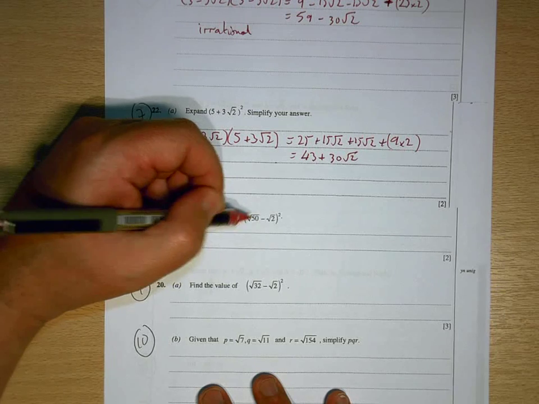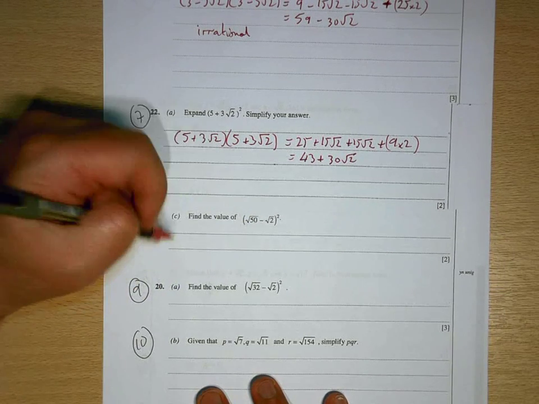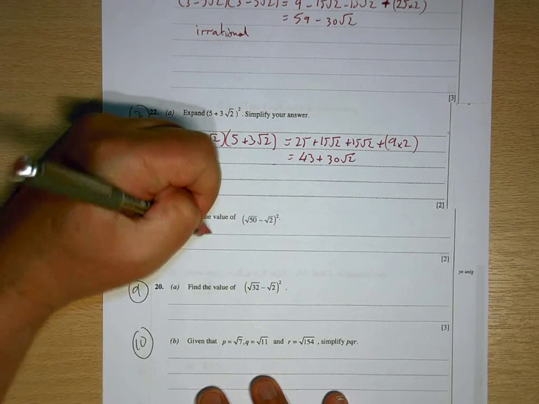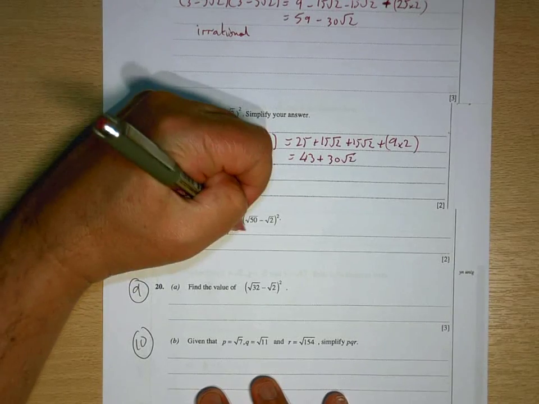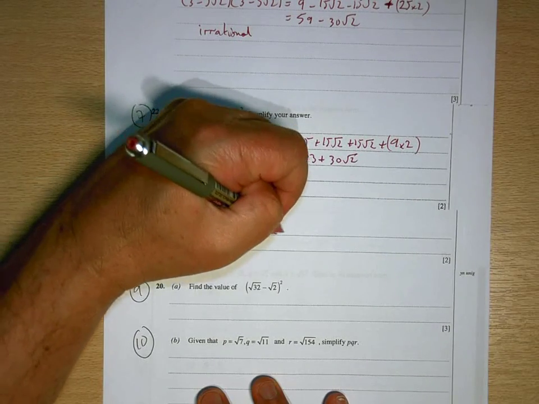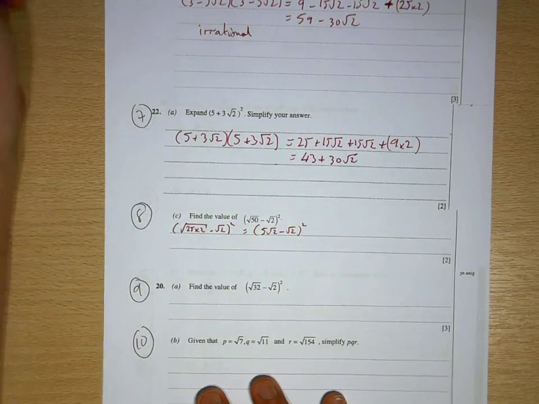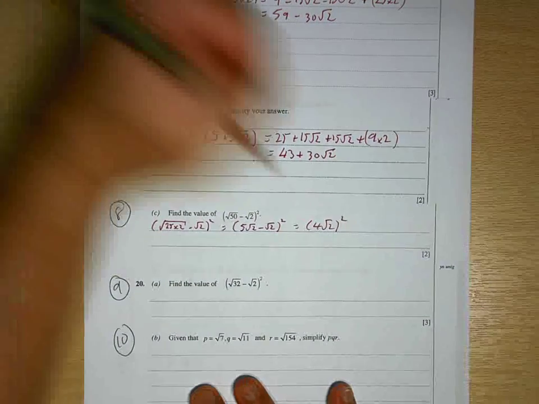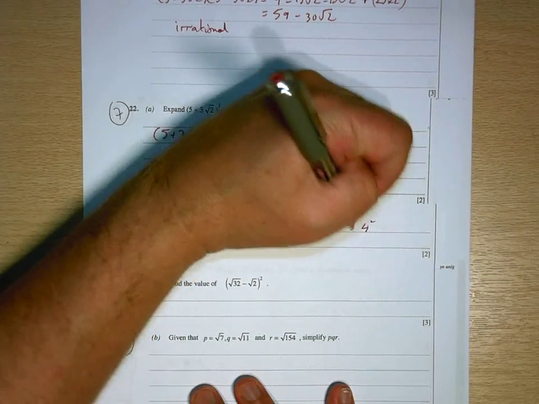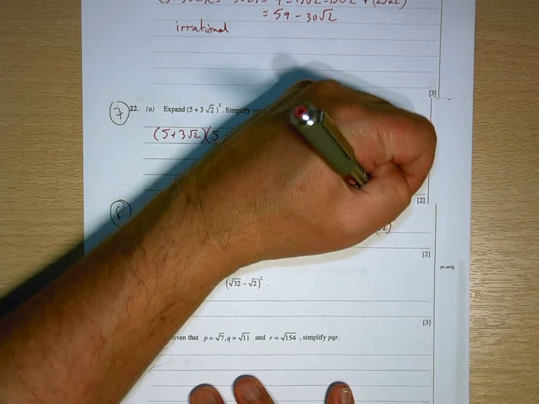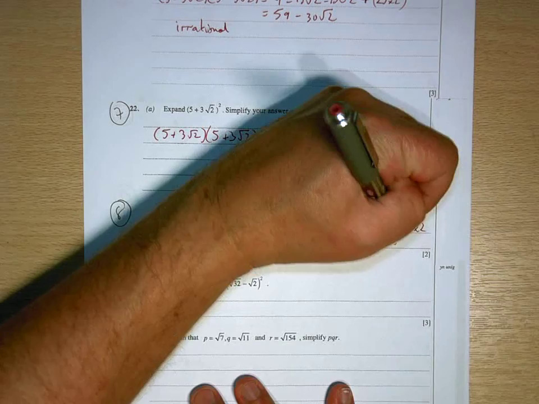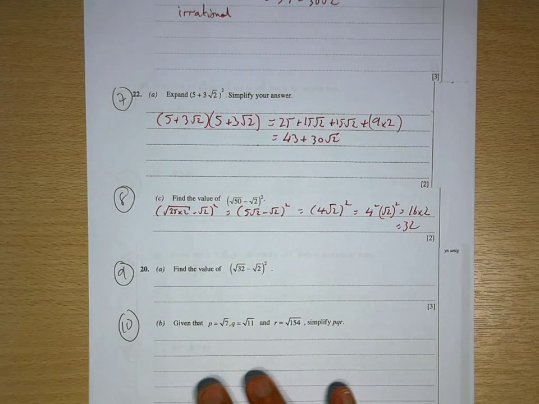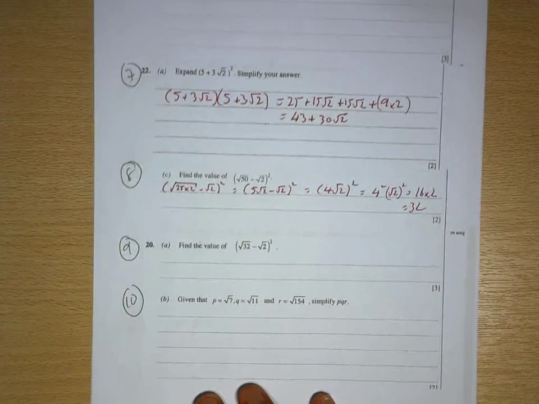With this one, I can tidy that up. That's 25 times 2. So I'm going to have the square root of 25 times 2, take away root 2, all squared, which is 5 root 2 take away root 2, all squared, which is 4 root 2 all squared, which is 4 squared times root 2 squared, which is 16 times 2, which is 32. And again, you put in however many stages you think you need.